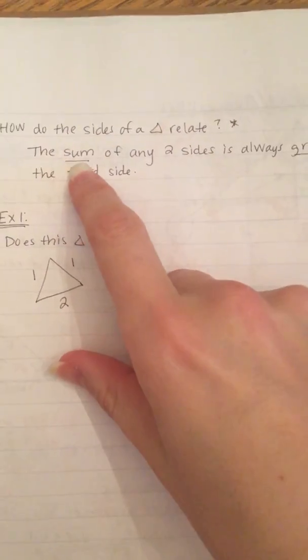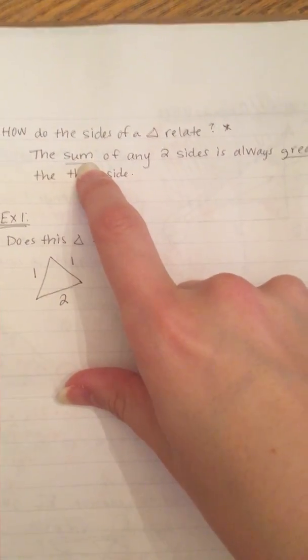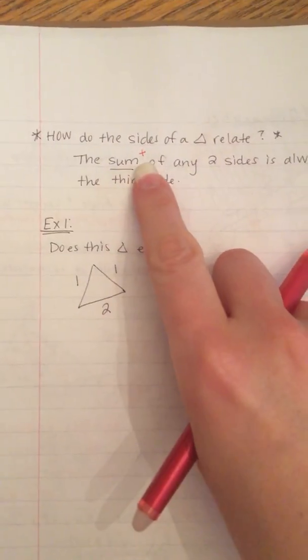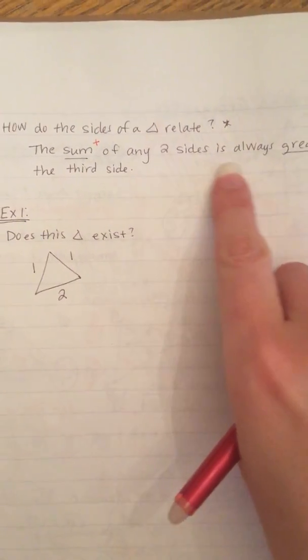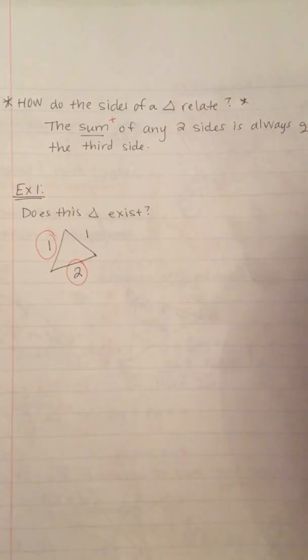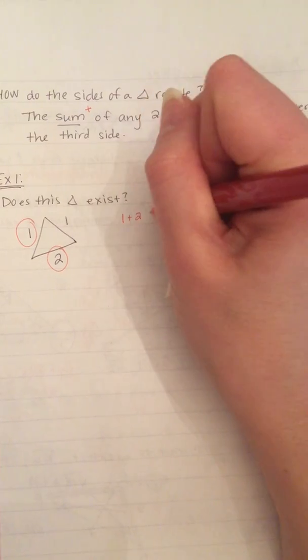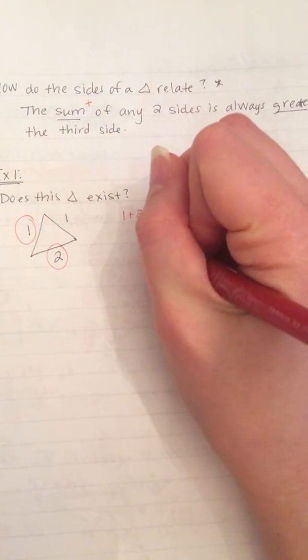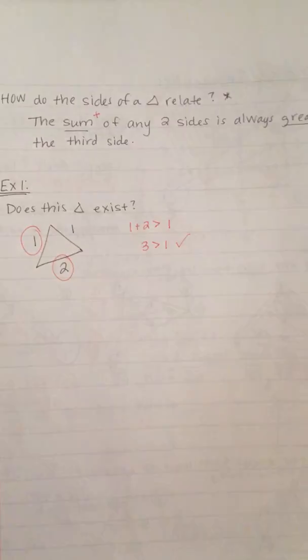Okay, so we gotta follow this rule. The sum of any two sides. So what does sum mean? You gotta add. So if I were to add any two sides, it should always be greater than the third leftover side. Well, let's try it. If I were to add 1 and 2, is that greater than the leftover side, which would be 1? Well, yes, this works. 3 is greater than 1, so that's fine.